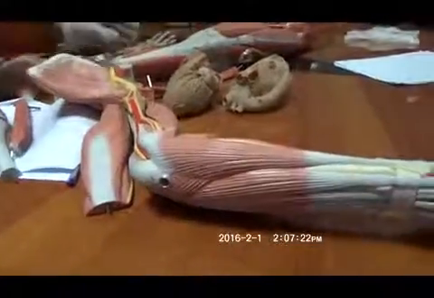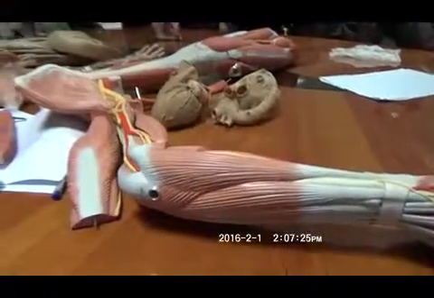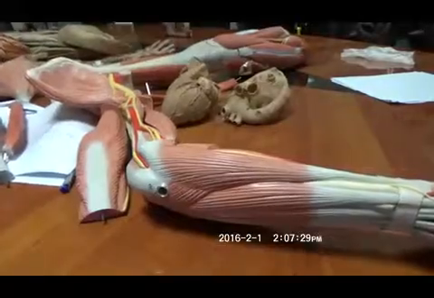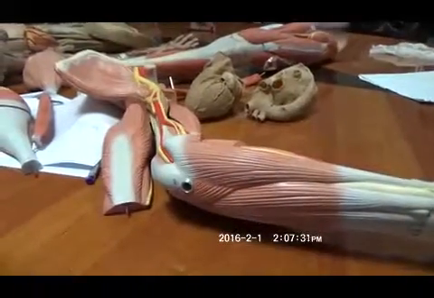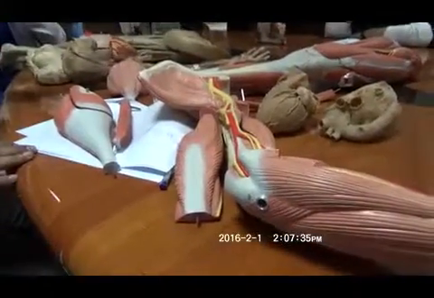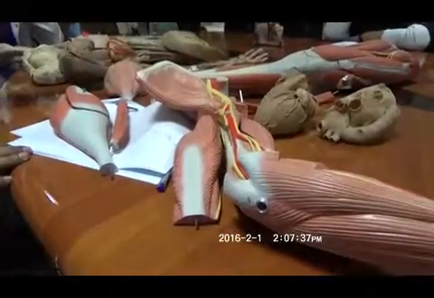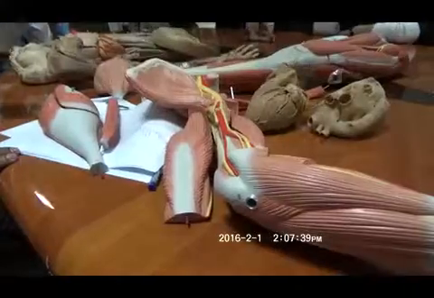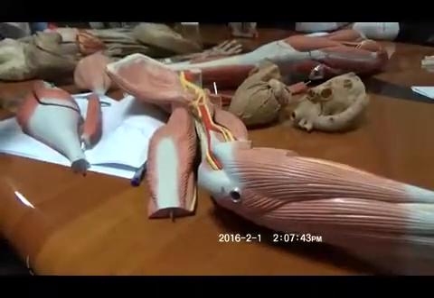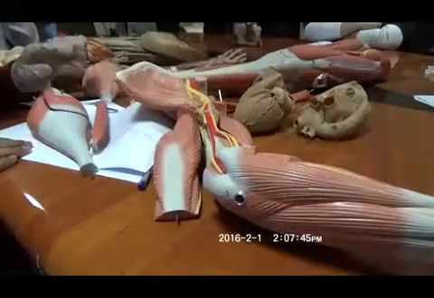When these contract, especially the calf muscles, they act like a heart, a peripheral heart, because of that pumping. The venous blood flows in the deep veins. But in the superficial veins, it becomes difficult. With continuous long standing, the blood starts stagnating within the veins, giving rise to tortuosity and swollen veins. That condition is called varicose veins.